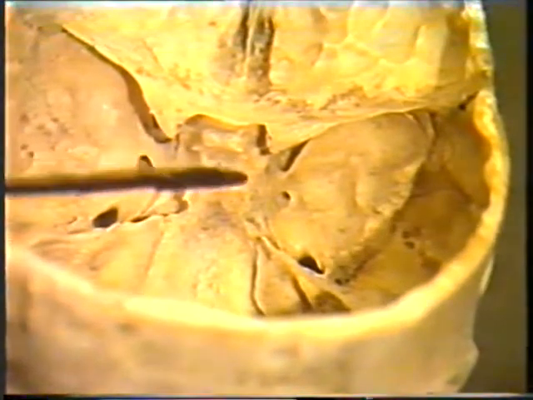The dorsum sellae projects on each side to form the posterior clinoid process, which gives attachment to the peripheral or attached margin of the tentorium cerebelli.